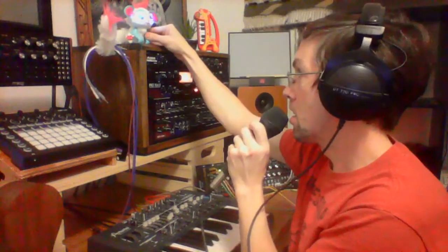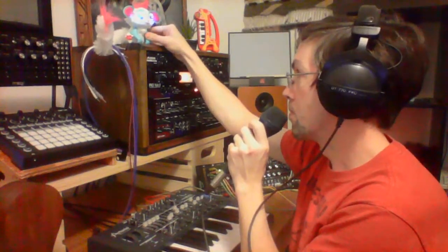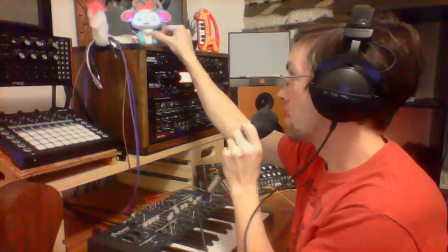Anyway, if there's loud enough music, its whole tail lights up. The tail becomes a light thingy. Yeah. A stethoscope. We were talking about stethoscopes.